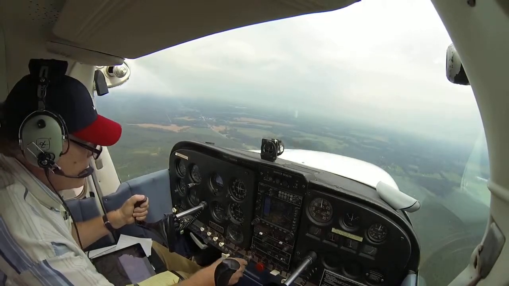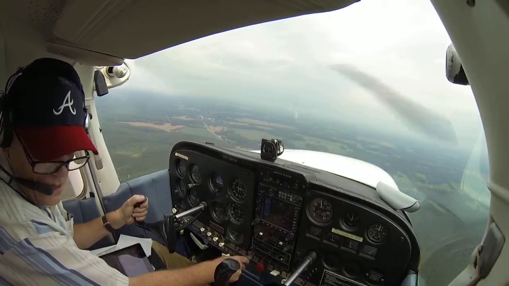Harnett County traffic, November 96393, turning downwind runway 5, Harnett County.